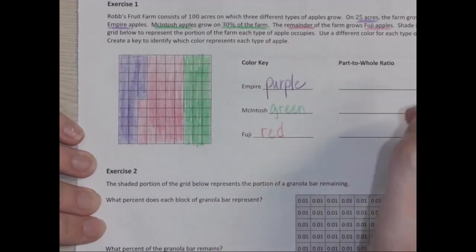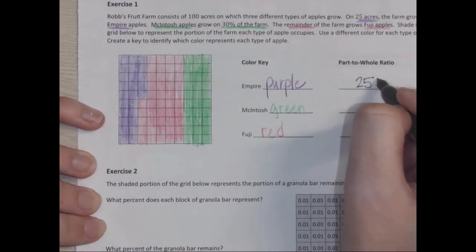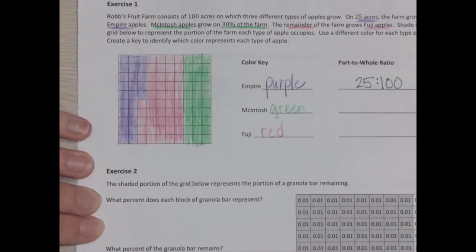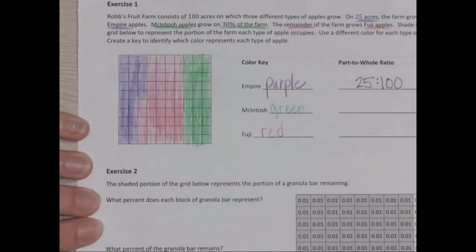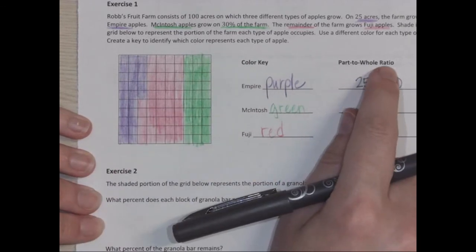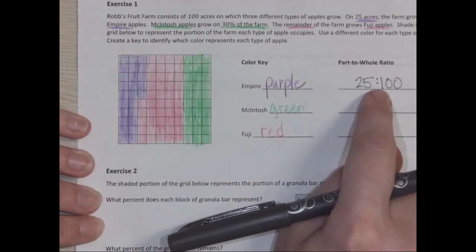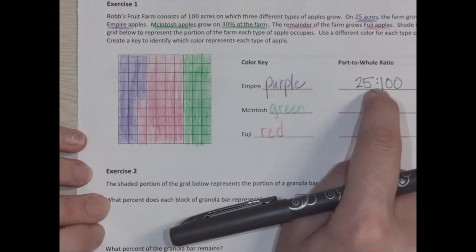Wesley? 25 to 100. Okay, remember if we write it like this, that's a fraction. If it asks for a ratio, you need the word to or the colon that we read as to.